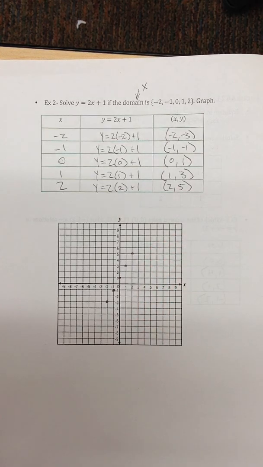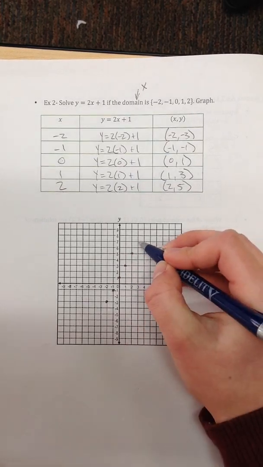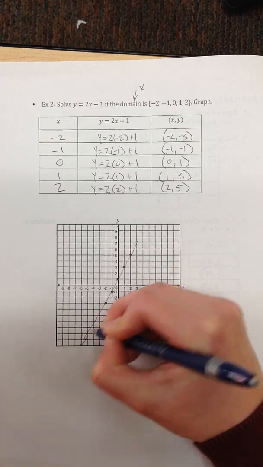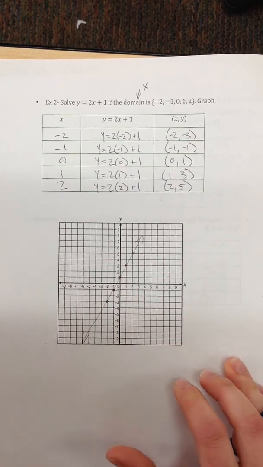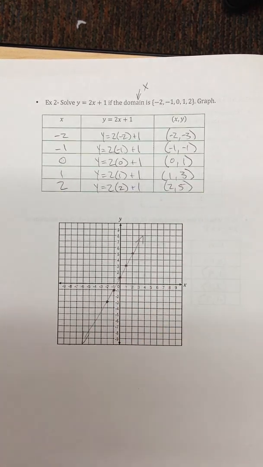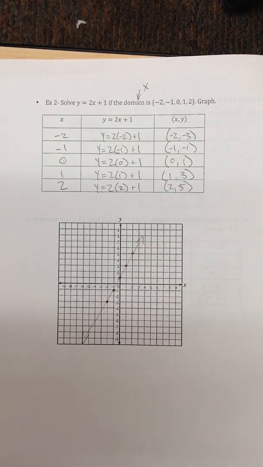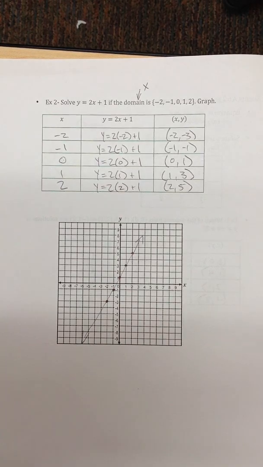Now, anytime you graph these equations, it should always come out to be a straight line. And what we want to do here is draw that line in like that. You don't have to use a ruler or anything like that. You can just kind of eyeball where it's going to be, but you want to draw a straight line through those values if we're dealing with equations.